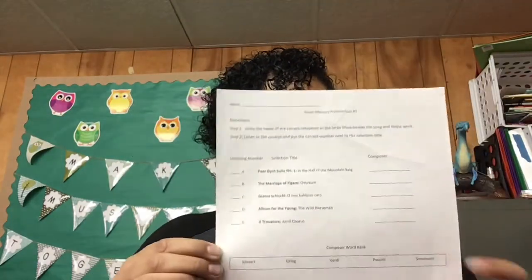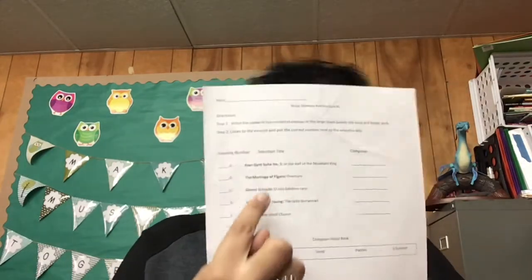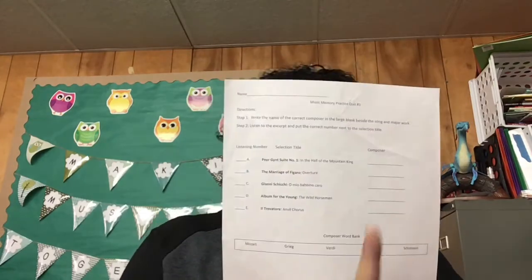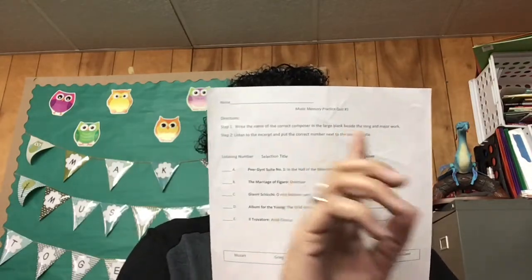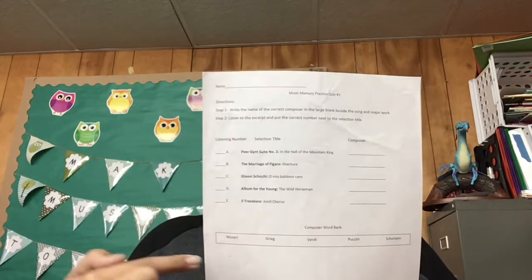Now, the way this test works is you get used to those pieces of music. We slowly add them on. This is an early test. It only has 5 choices. And we get used to the 5 that are on here. We'll have heard them all already. And then you can see their titles right here. A big open space, a small little space, and names.